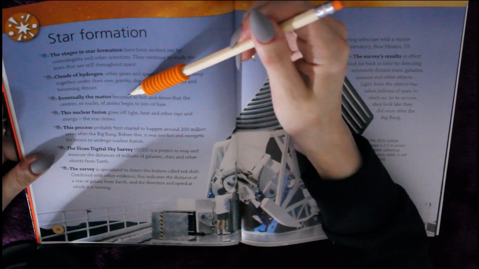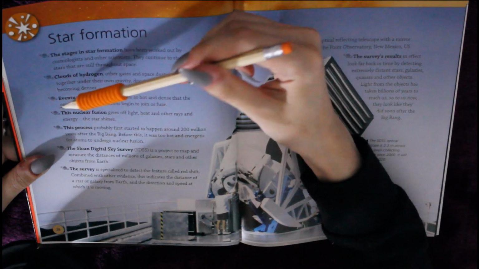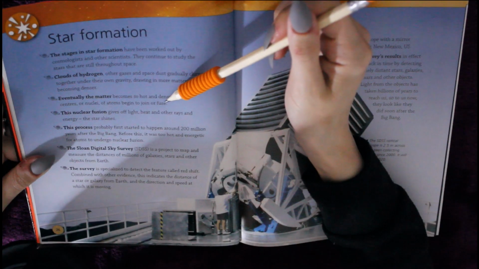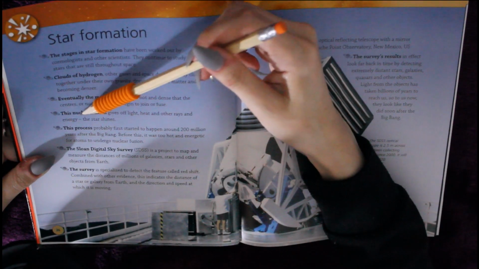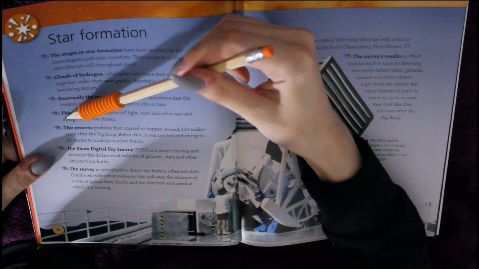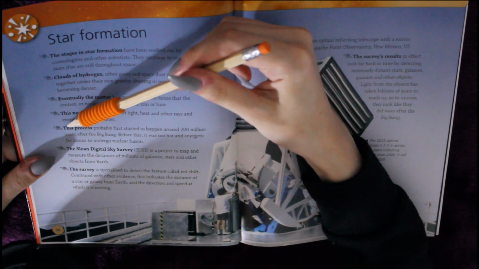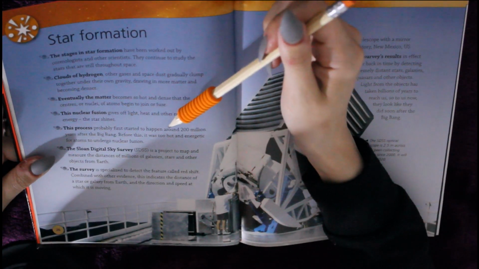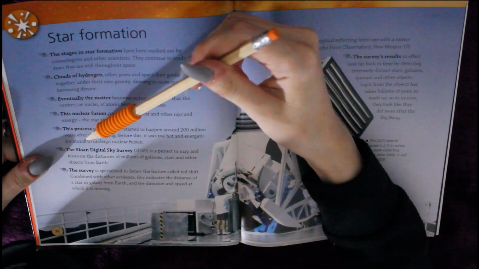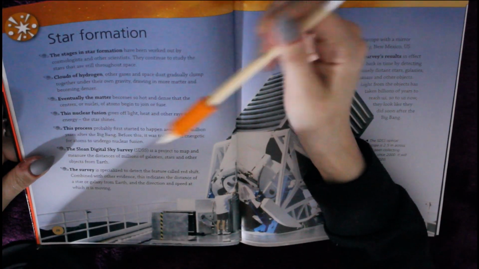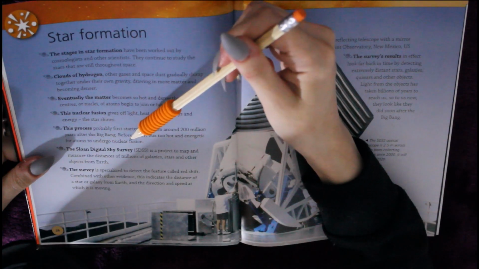Eventually, the matter becomes so hot and dense that the nuclei of atoms begin to join or fuse. This nuclear fusion gives off light, heat, and other rays and energy. The star shines. This process probably first started to happen around 200 million years after the Big Bang. Before this, it was too hot and energetic for atoms to undergo nuclear fusion.